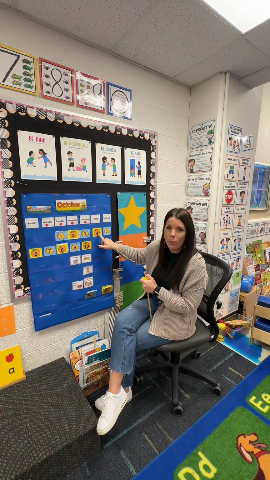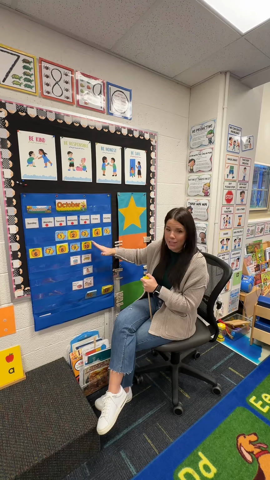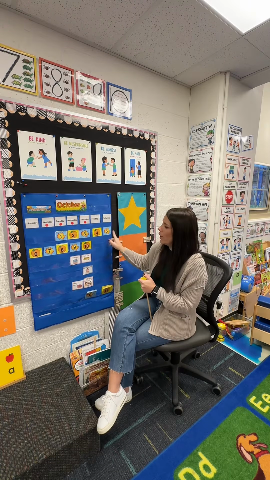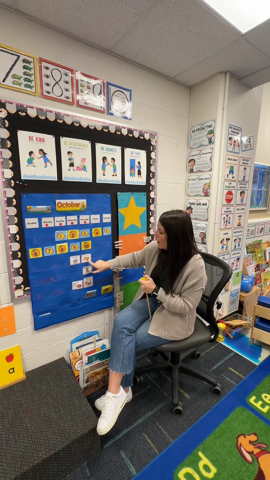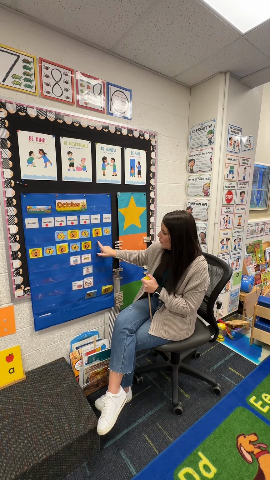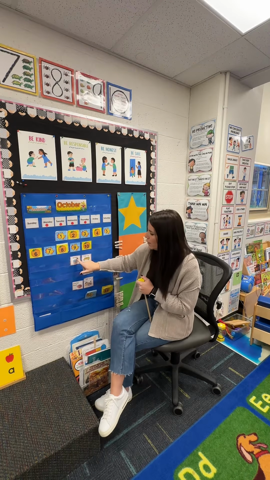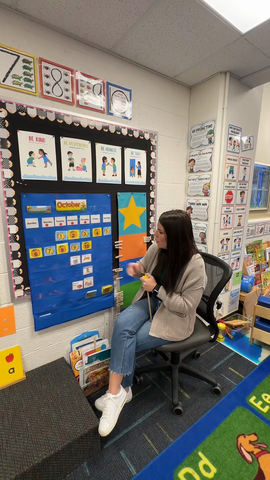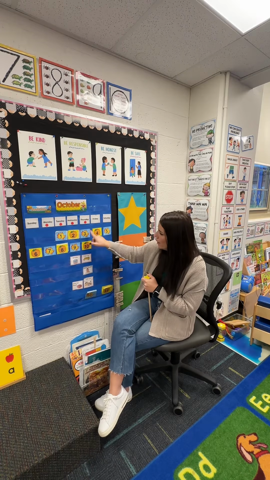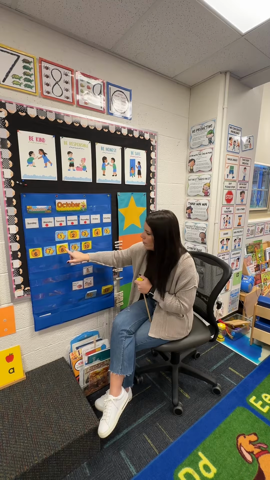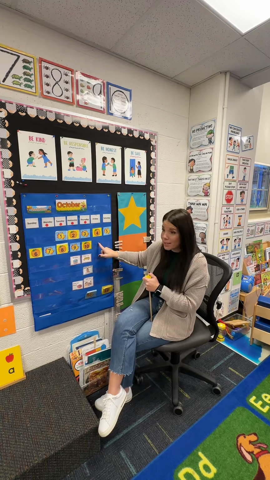Or let's start counting at 4 and make it all the way to 10. So not starting at 1 is really important. Being able to count on. So we might start at 4 and count to 10. We might count how many days until our field trip next week. 1, 2, 3, 4, 5, 6, 7. What comes next in our pattern? Leaf, pumpkin, leaf, pumpkin, leaf, pumpkin, leaf, pumpkin, leaf, pumpkin, leaf.